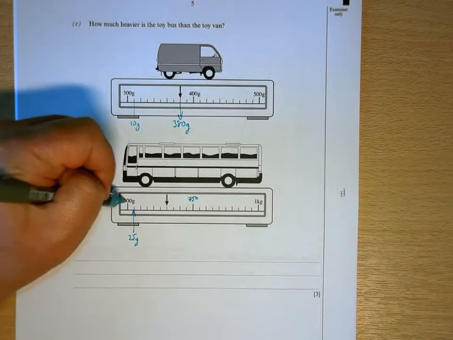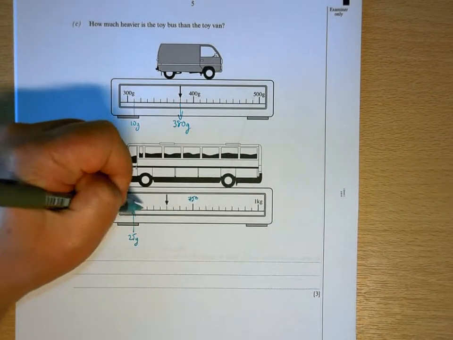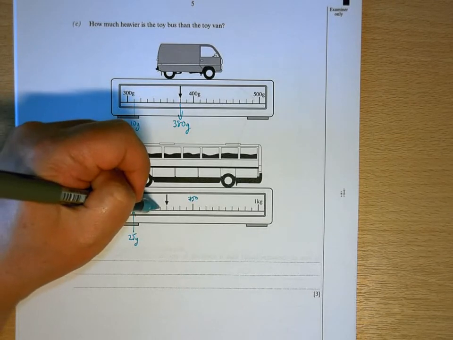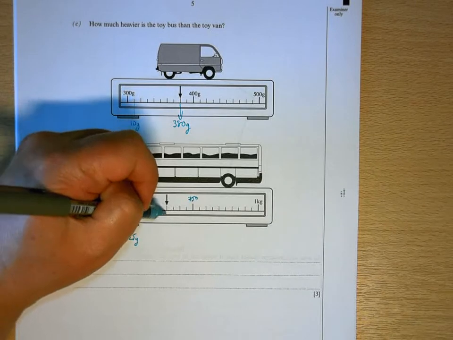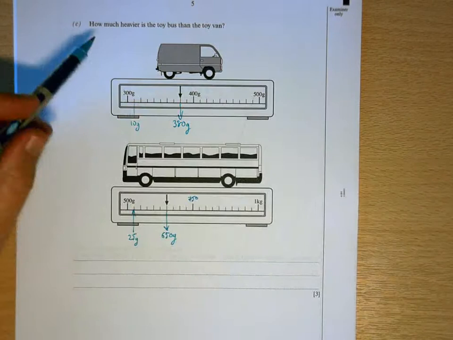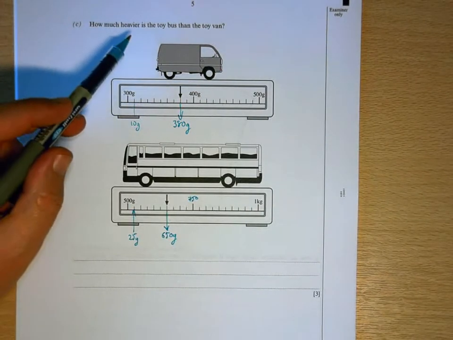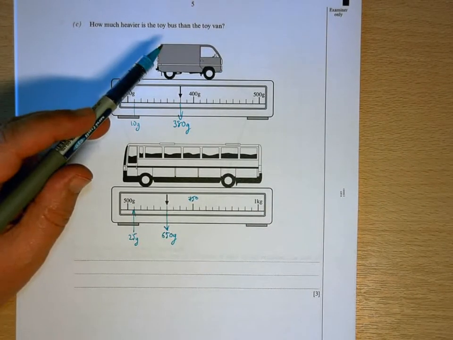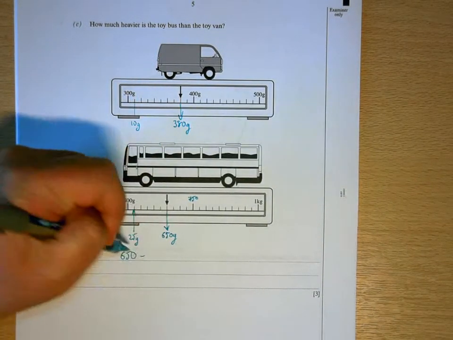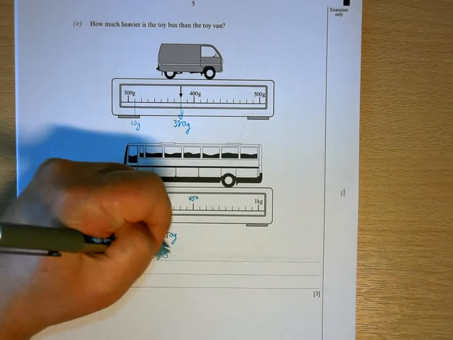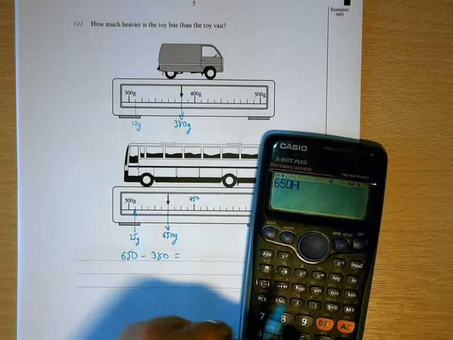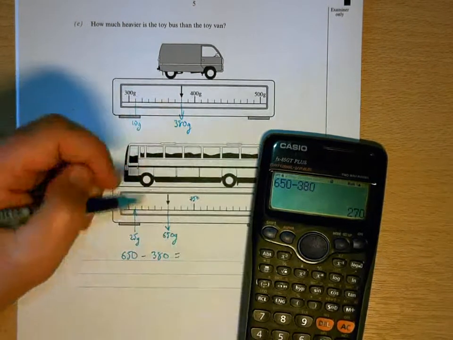So 500, 525, 550, 575, 600, 625, 650 is what that one is there. Now what this question is asking is what's the difference? How much heavier is the toy bus than the toy van? So you're going to have to do 650 grams, take away 380 grams. So it's 270 gram difference.